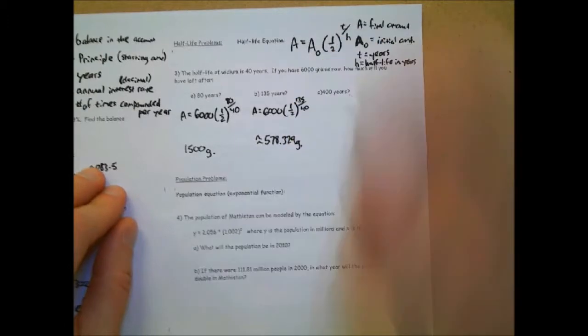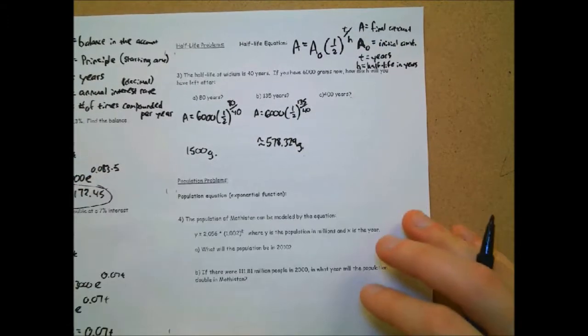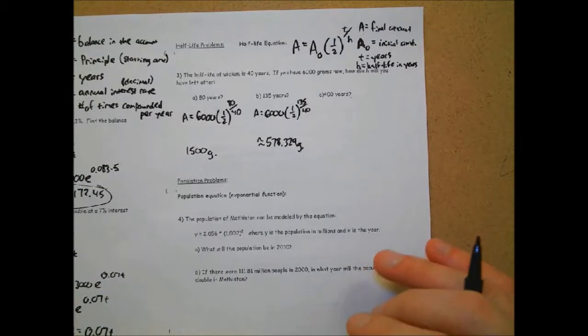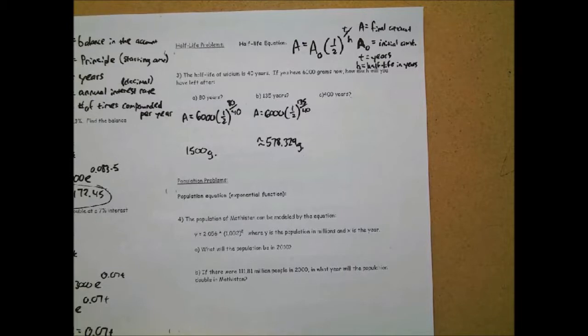Okay, grams again. So why don't you guys go ahead and do the 400-year one. Now this one you could do without a calculator, because 400 is just 10 half-lives. Yeah, but it gets really wonky. It does get, the decimals get harder to do mentally, yes, for sure.